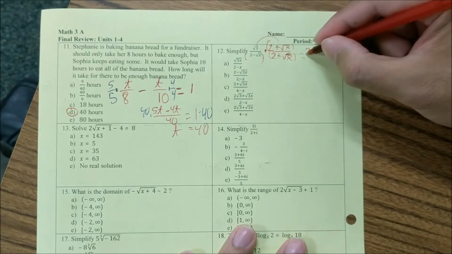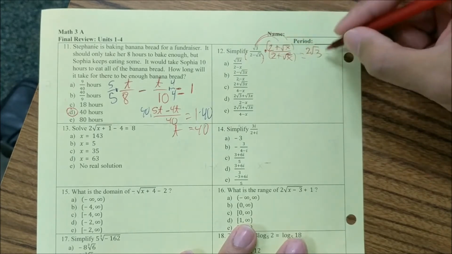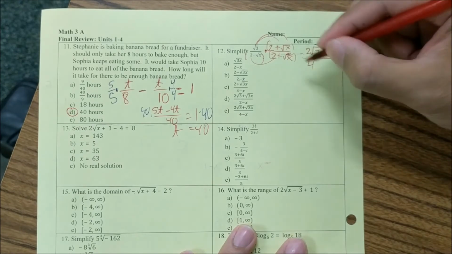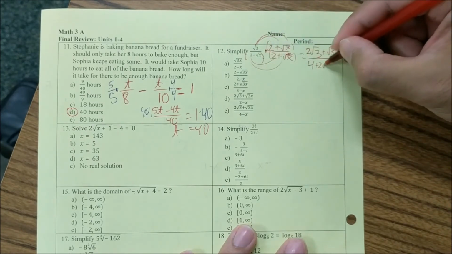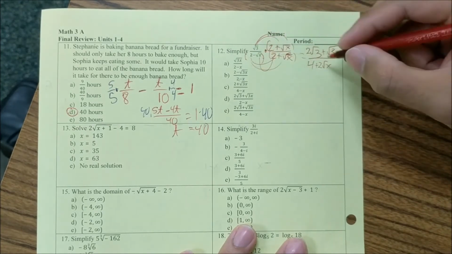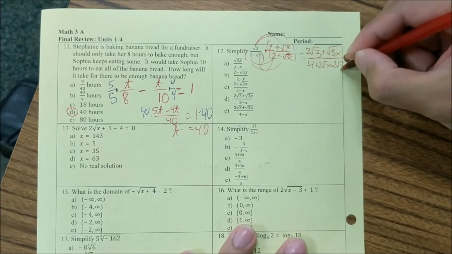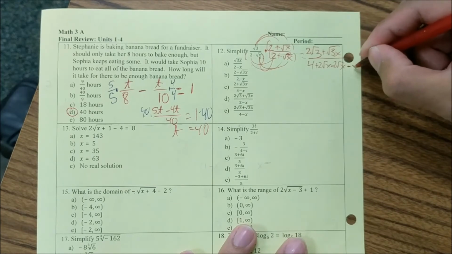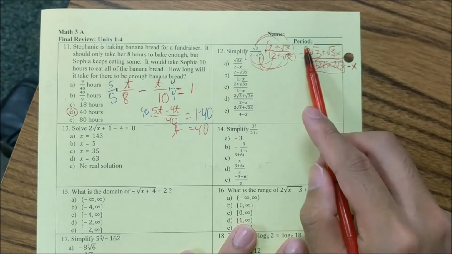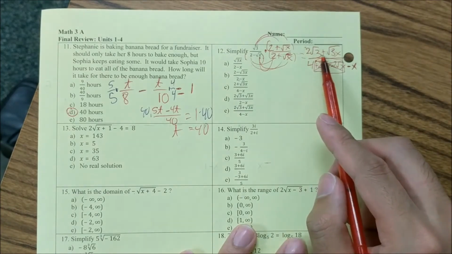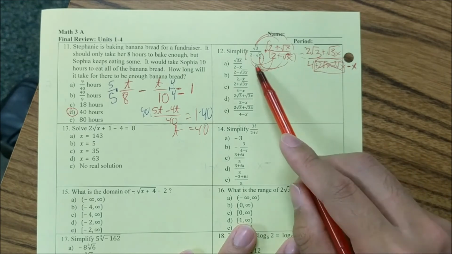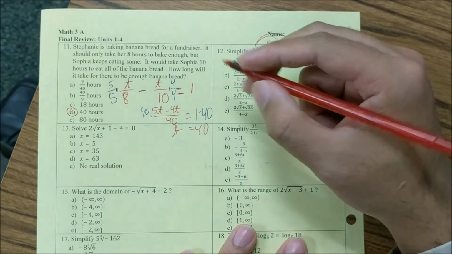So 2 times radical 3 is 2 radical 3. Radical 3 times radical x is radical 3x. 2 times 2 is 4. 2 times radical x is plus 2 radical x. Minus radical x times 2 is minus 2 radical x. And negative radical x times radical x is negative regular x. So these middle 2 terms cancel out, leaving behind 2 radical 3 plus 3 radical 3x over 4 minus x. And that is choice E.